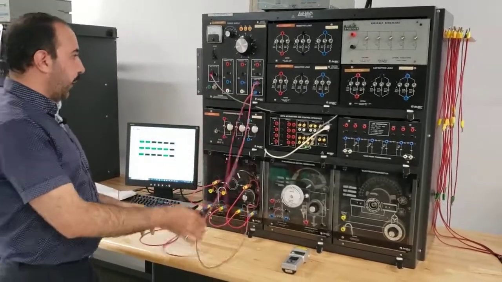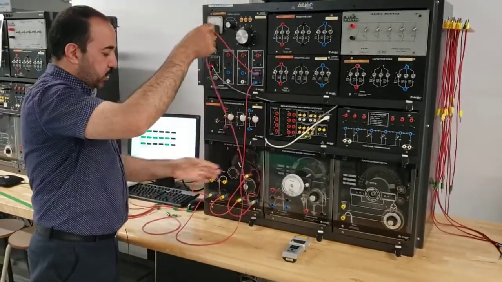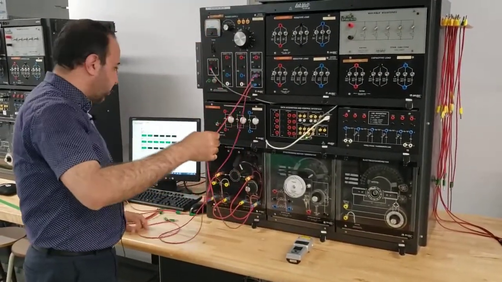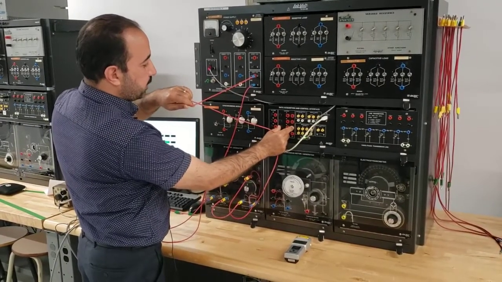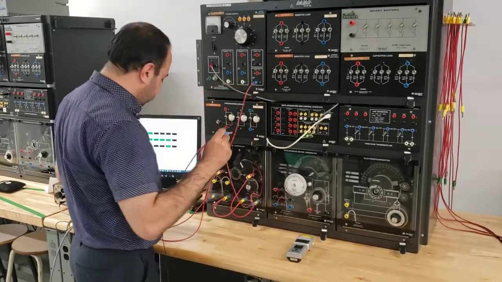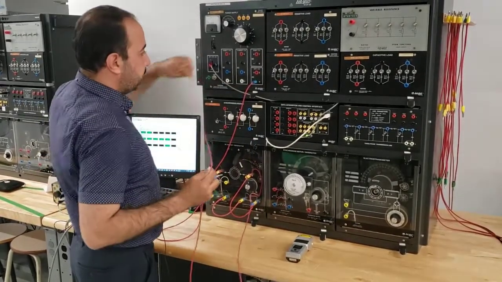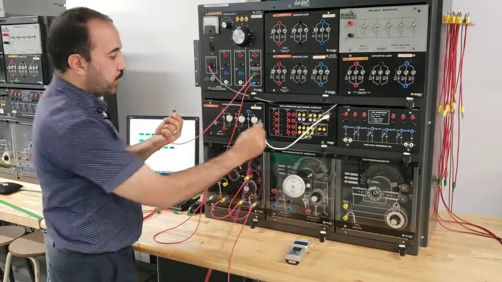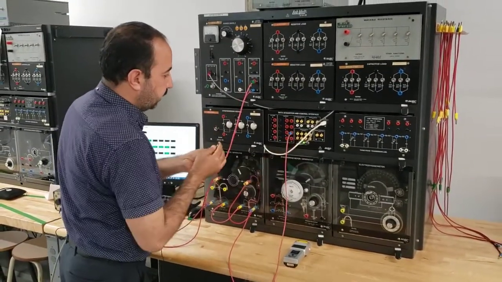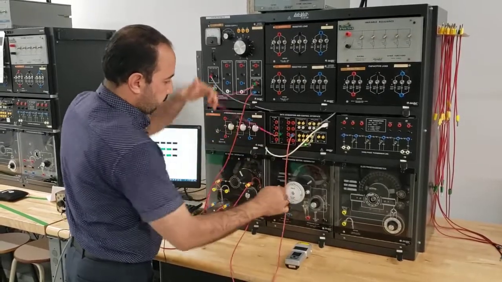What is the next step? I would like to measure the current to this. For measuring the current, I'm going to use a meter, using the data acquisition system. So I will disconnect this, and I will connect my ammeter between these two points. This will be my ammeter for measuring the current.